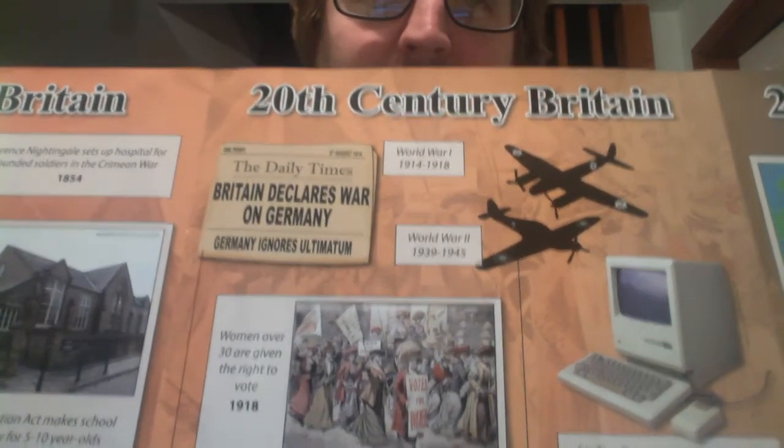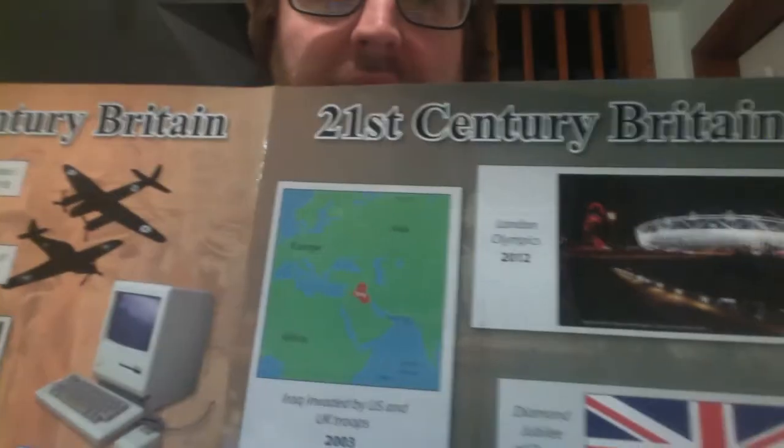Oh, here we go. To Georgian Britain, Victorian Britain, and then we're going to look at the modern day, so 20th century and 21st century. We're going to look at Kendal to see what type of buildings we can find in there.